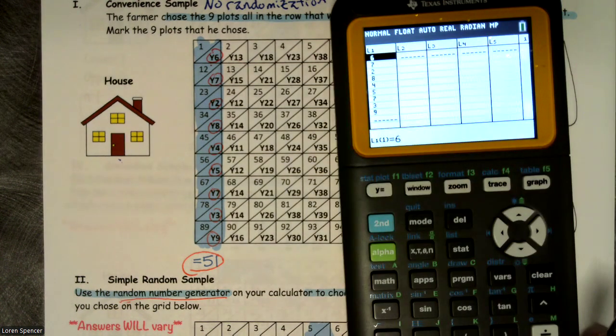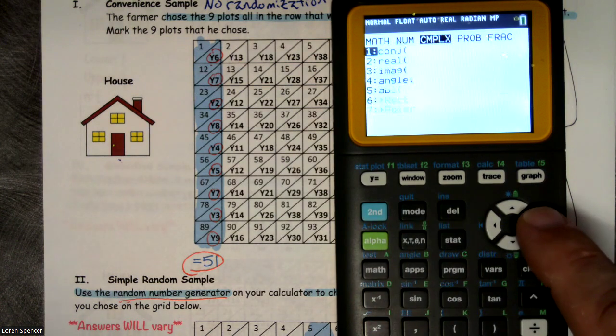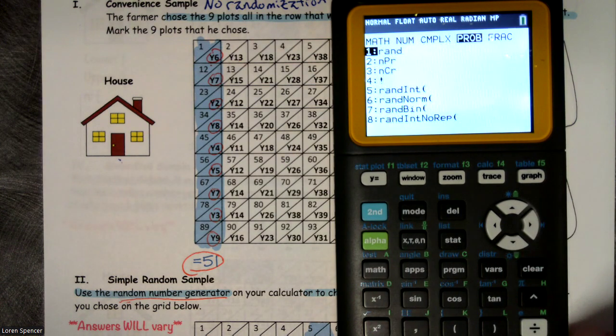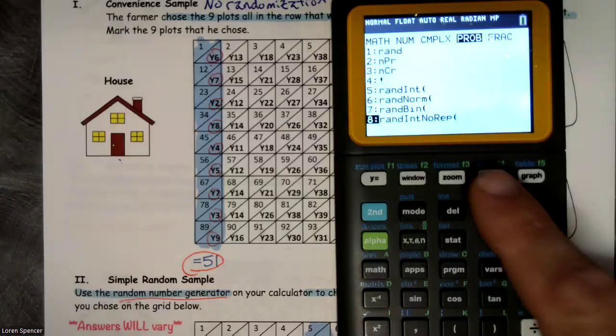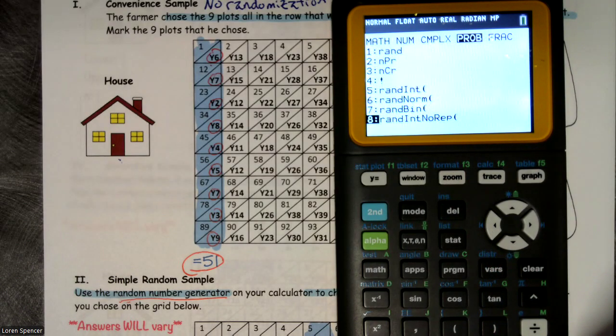But here's the way you put it in the calculator. You're going to press the math button, arrow over to the word probability, and then drop down to number 8, which is random integer with no repeats. Press enter.